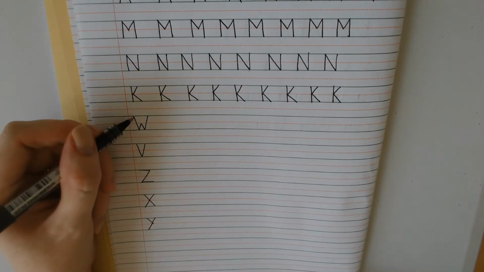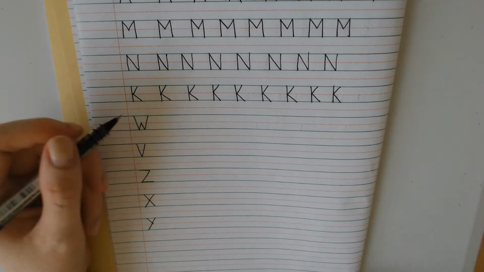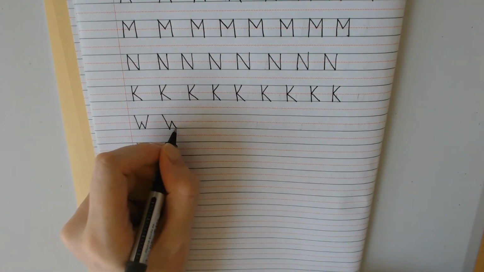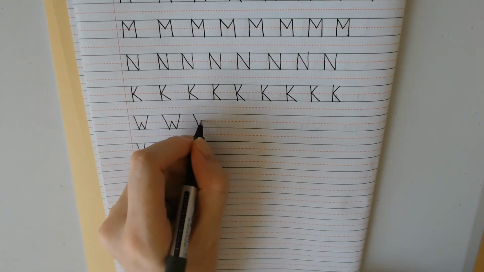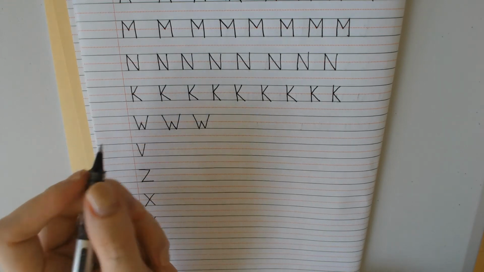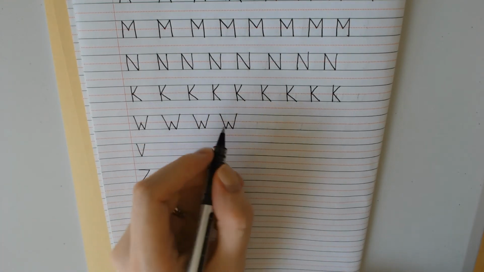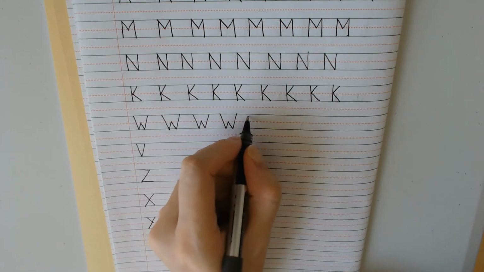Okay, W, we're going to slide down, then go a little up and down, and then all the way up. So slide down, slide up, slide down, slide up. So that middle part is just going to the middle of the line. It doesn't need to go all the way up to the top.